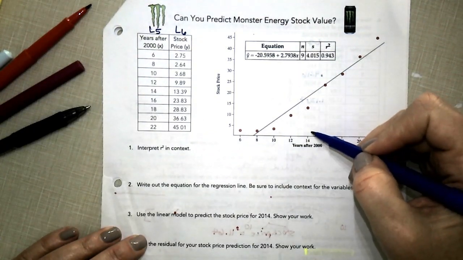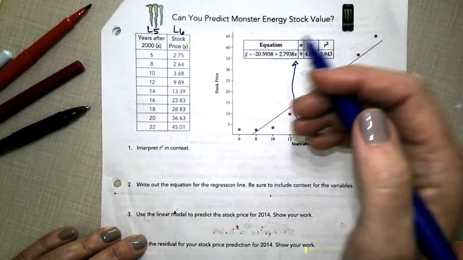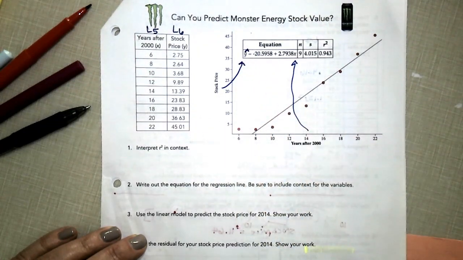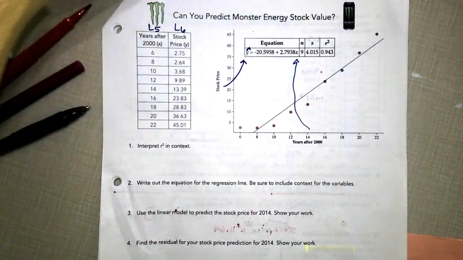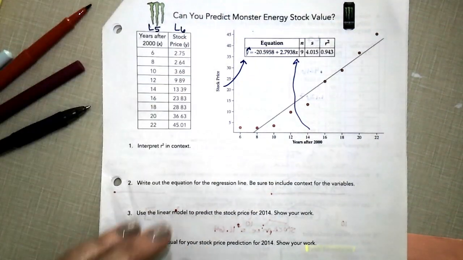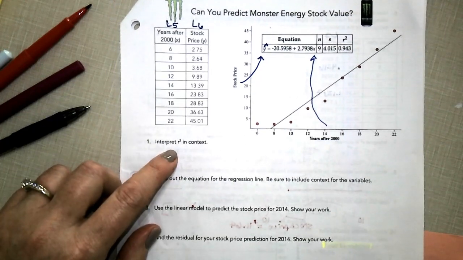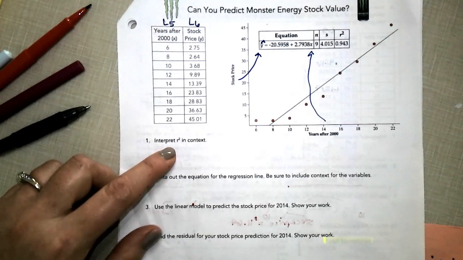This is going to be your years after 2000 when you put it in, and this is going to be your predicted stock price. Since I combined these two, you're not fantastic with R squared yet, but you're going to be there so soon.